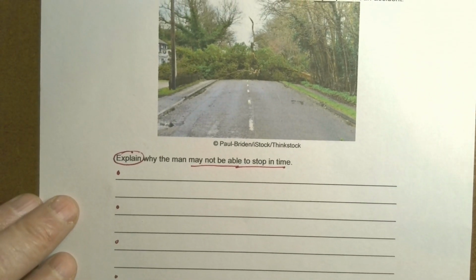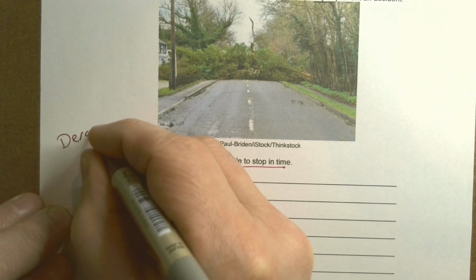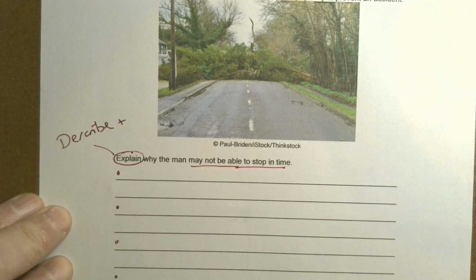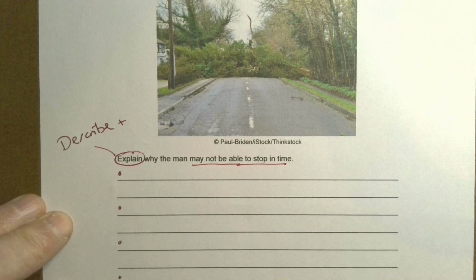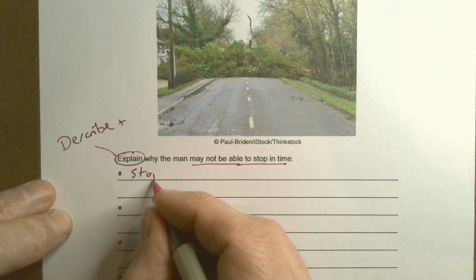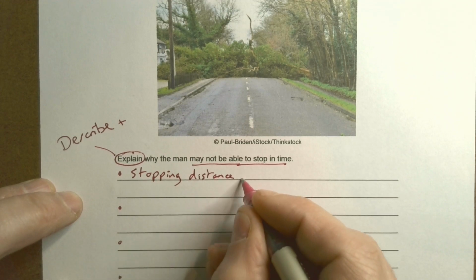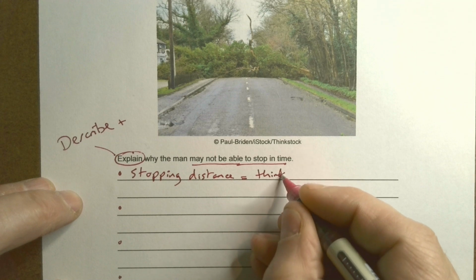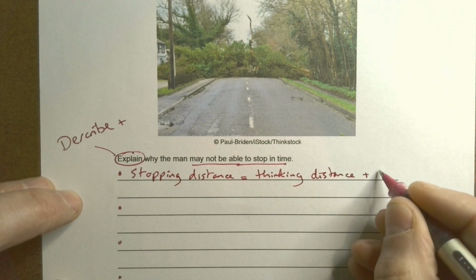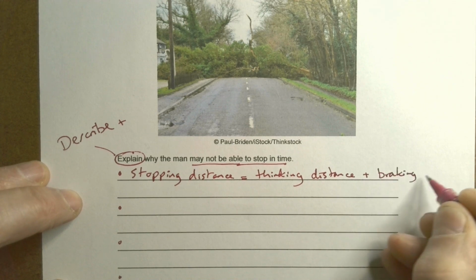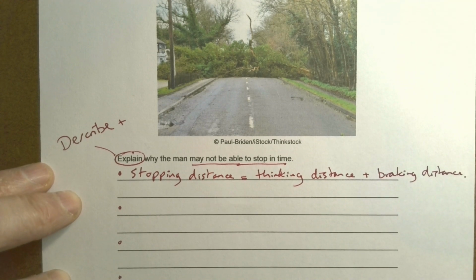Okay, so an explain question, remember, whenever we see explain, it's a describe plus. So the first thing we're going to do is describe the stopping distance. Stopping distance equals thinking distance plus braking distance. It might well be that you want to describe what thinking distance is.